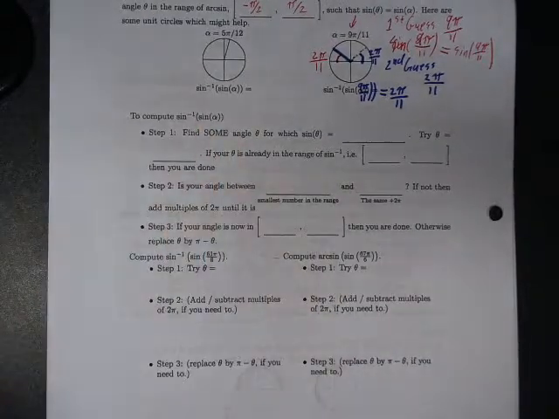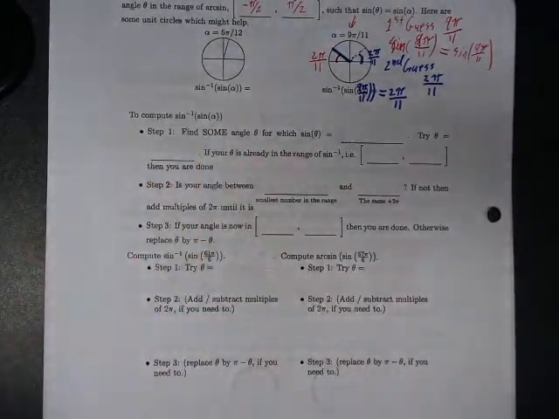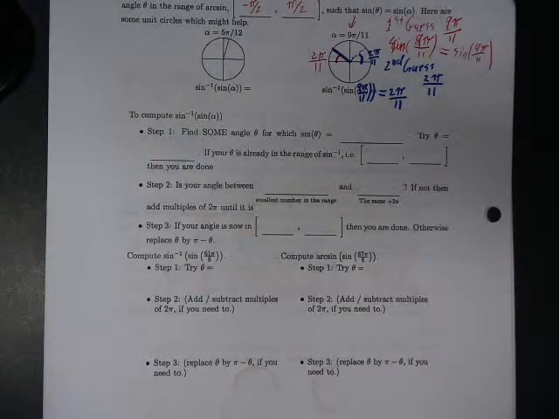So let's talk through an algorithm. If you want to compute inverse sine of the sine of alpha, well, let's write down what that would mean up here.